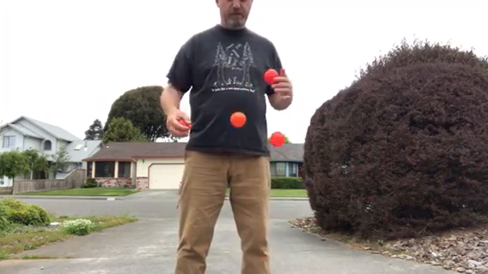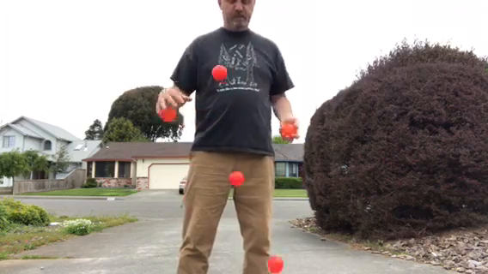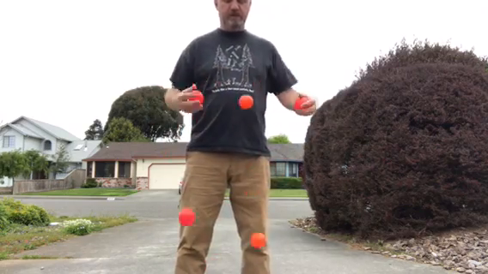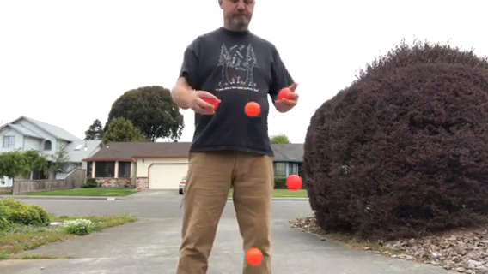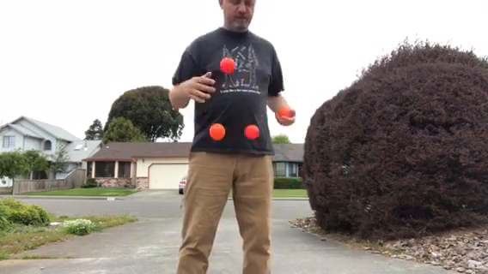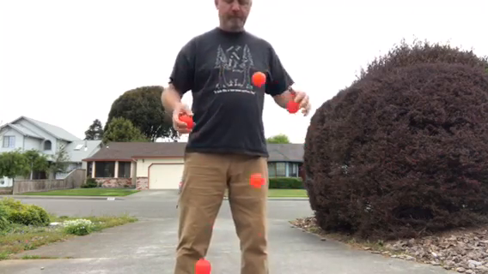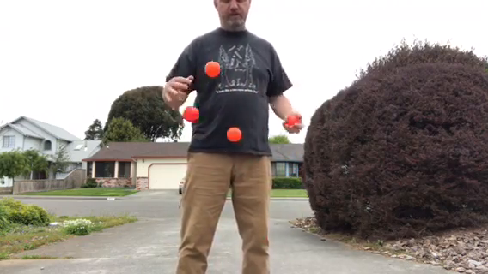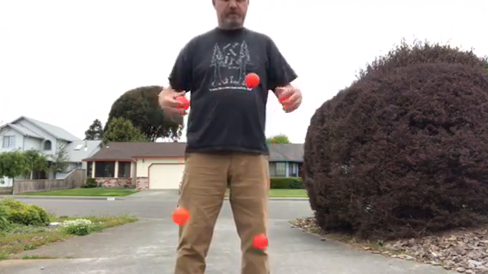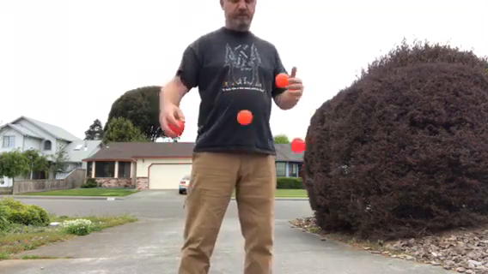The old 5-ball cascade. Every ball is a 5. That's a 5-ball pattern. Every ball is crossing. Every ball is the same. Pretty simple side swap. It's just 5. And the average of 5 is 5. And the average of 5, 5, 5 is still 5. And the average of a long string of 5s is still 5.